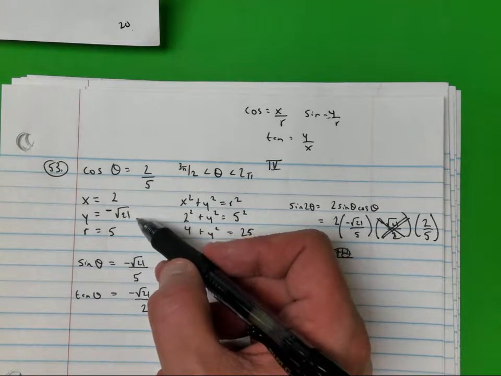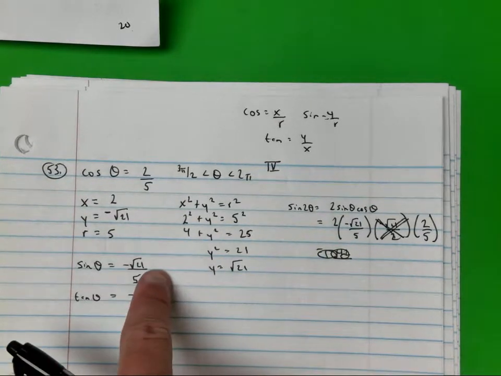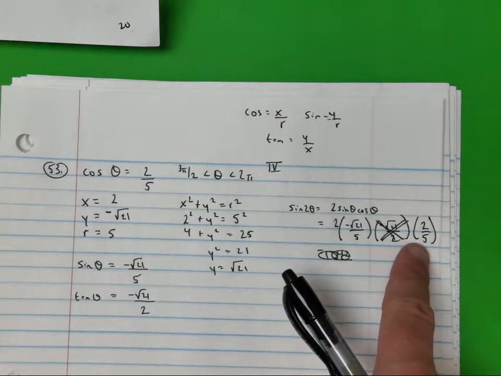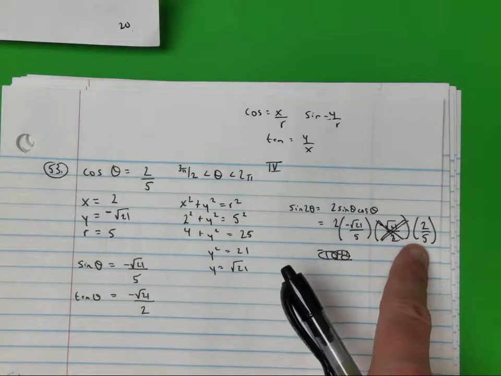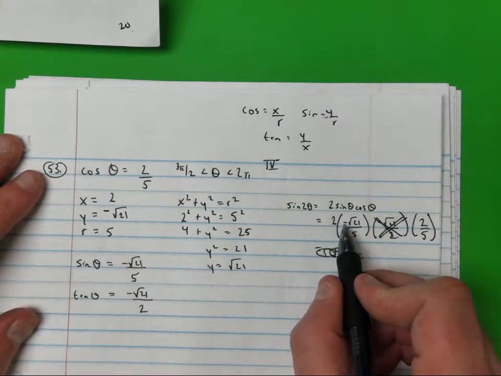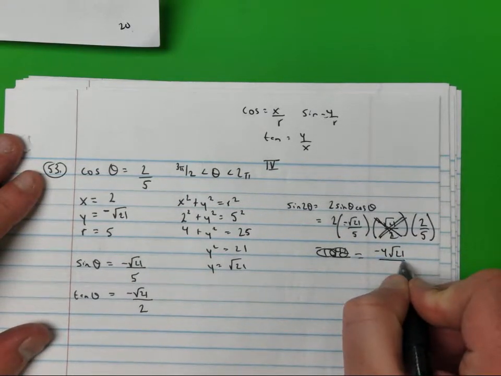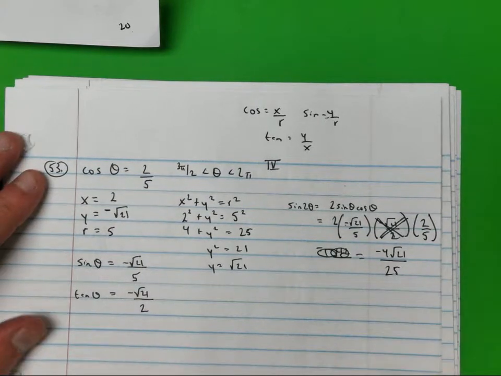And then tangent is negative square root of 21 over 2. So my sine value is negative square root of 21 over 5. My cosine value is 2/5. I'm sorry if I confused you there. Now let's remultiply that. 2 times negative 1 is negative 2 times 2 is negative 4, square root of 21. 5 times 5 is 25.